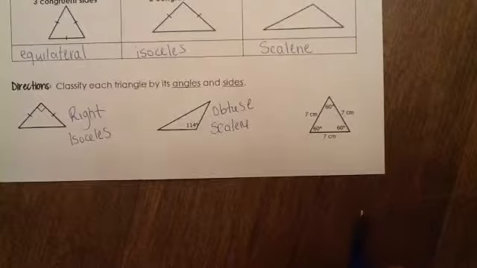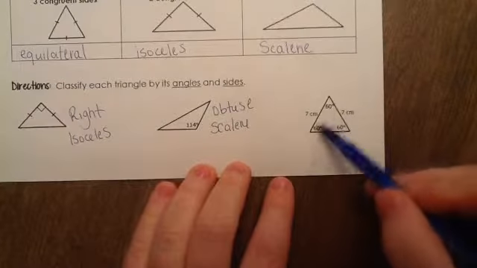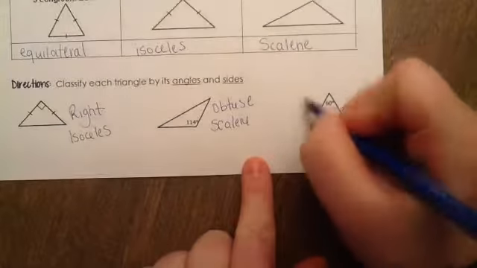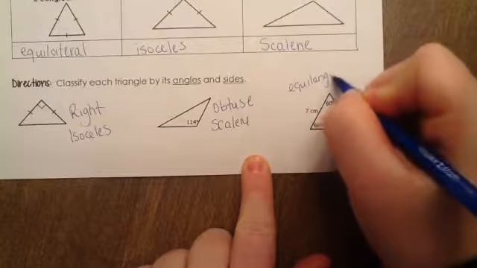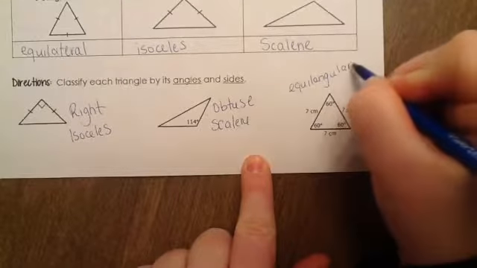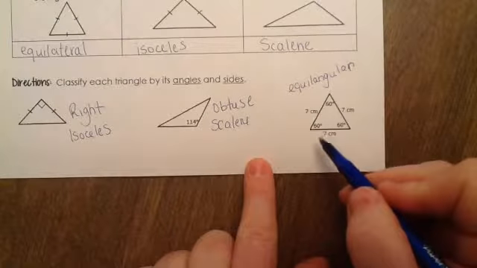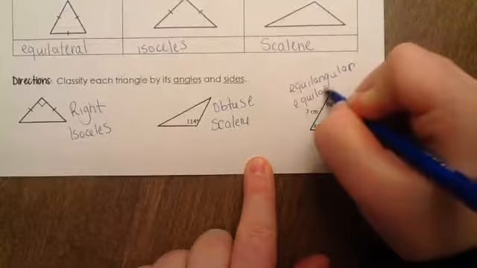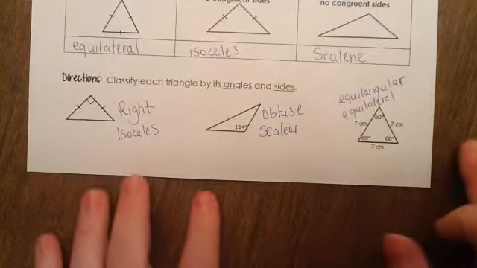Try this last one on your own. Name it by its angles and its sides. Let's see how you did. Angles. What do you notice about the angles? They are all the same, so that is equiangular. And the sides are all the same, so that makes it equilateral. So classify it by its angles and its sides. Nice job.